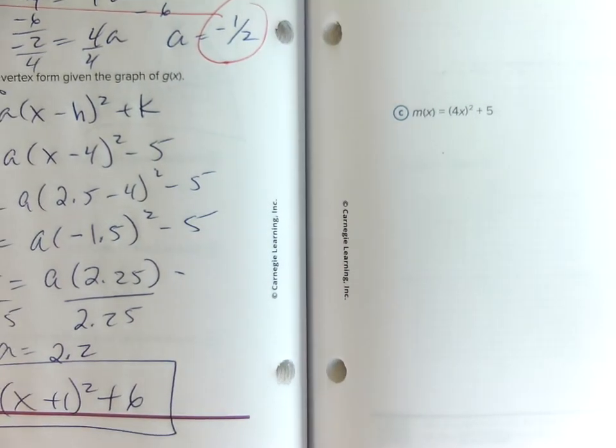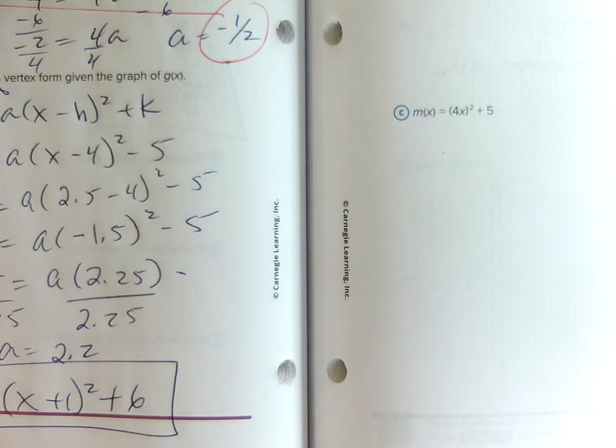Homework was out of the book. It was page 659 and 660.